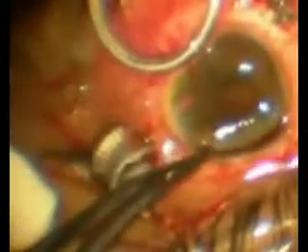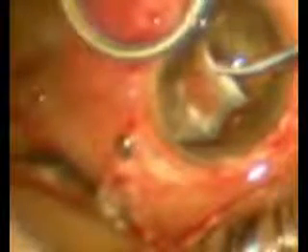Lens forceps was used to lift the corneal flap and the foreign body was now delivered out from the eye. The cornea was put back into its place, and you see this large foreign body which was taken out from this eye. The limbal section was then sutured using 10-0 monofilament nylon suture.